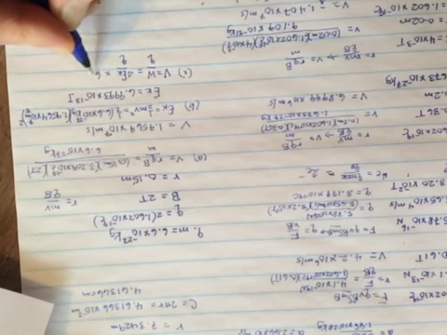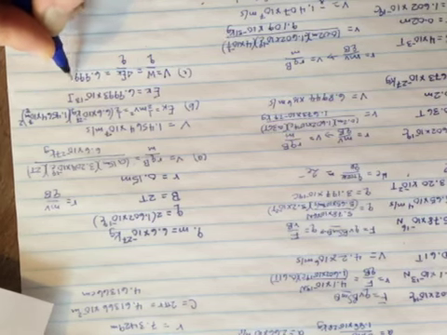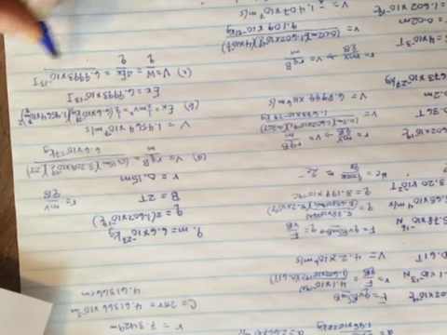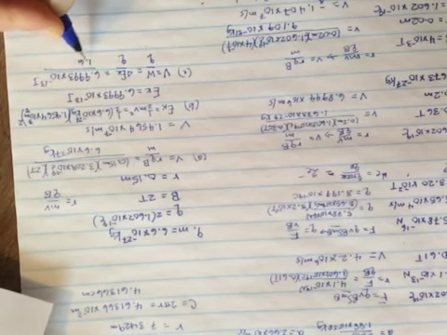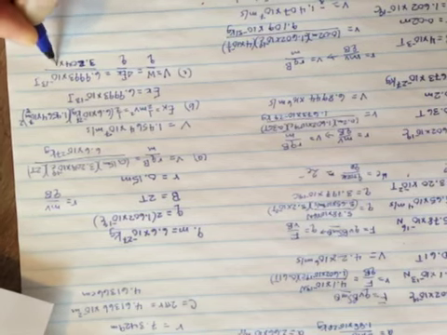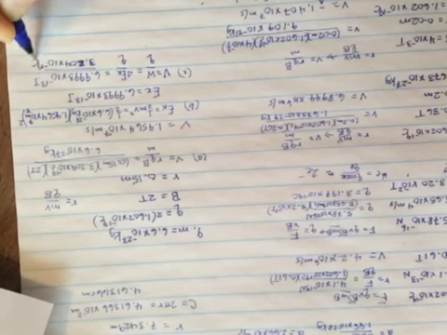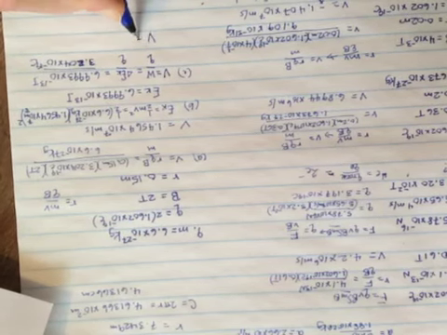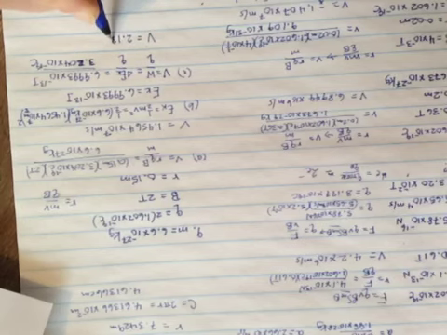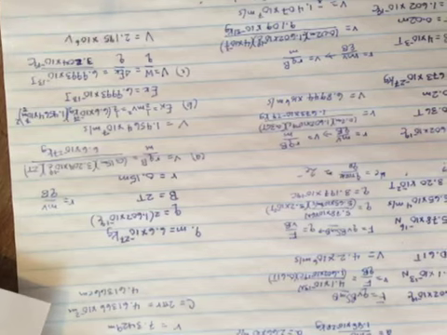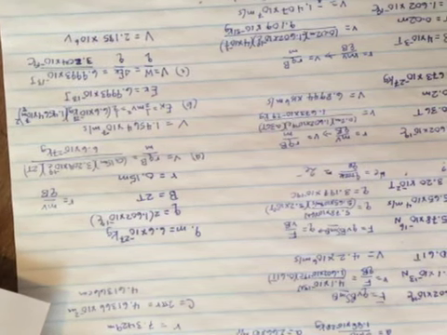So it'll just be 6.9993 to the negative 13 joules divided by 3.204 to the negative 19 coulombs. And when you do this, you get a voltage of 2.185 times 10 to the 6 volts. Okay, so that's it from your textbook.